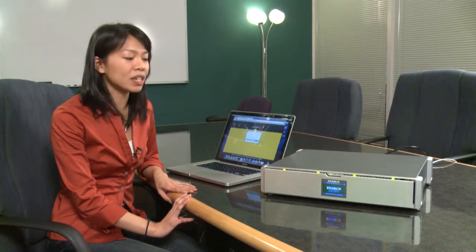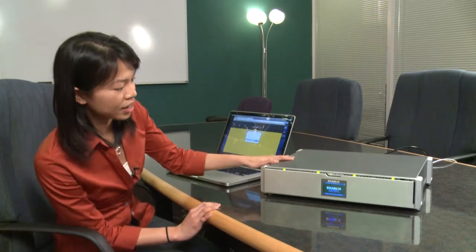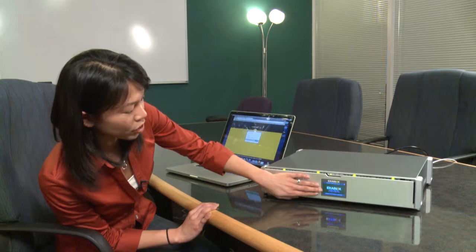I'm one of the engineers on the OneSystem team, and today I'm going to be showing you how you can use OneSystem to actively manage your OneBlox. So here we have a OneBlox that's already been set up. You can see that it has an LCD screen that tells you that it's ready to go.